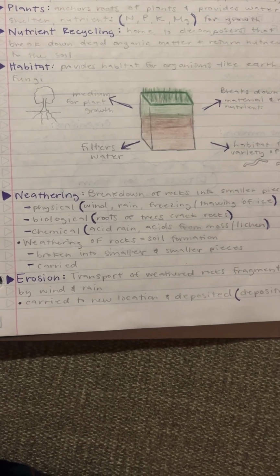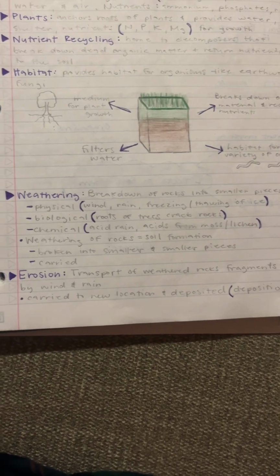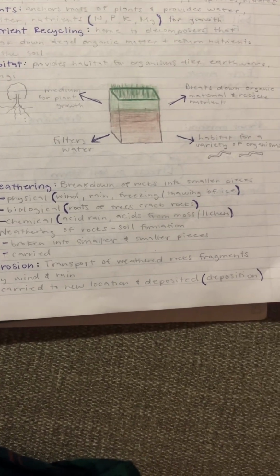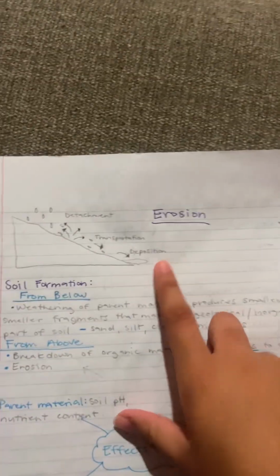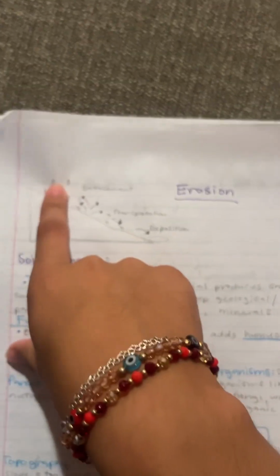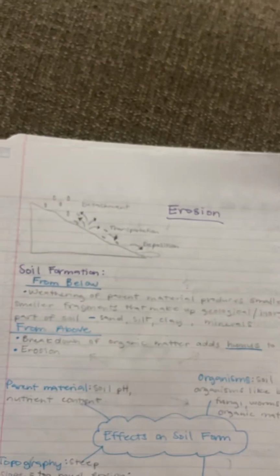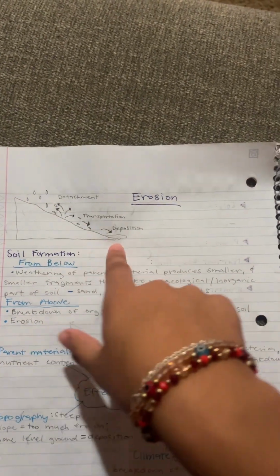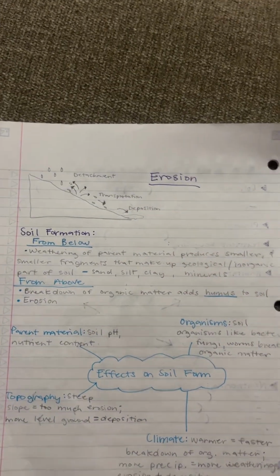Erosion is the transport of weathered rocks, carried by winds and rain to new locations and deposited. So this is kind of what erosion looks like, like the rain, and then how it detaches, and then it transports, and then it deposits.